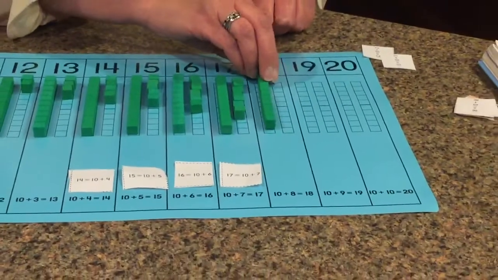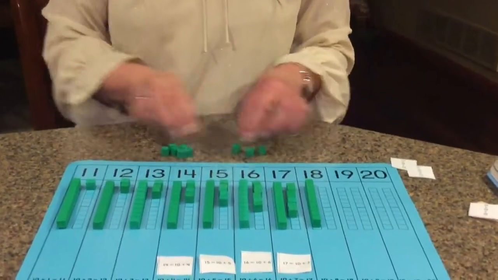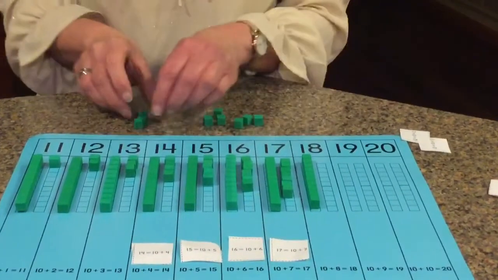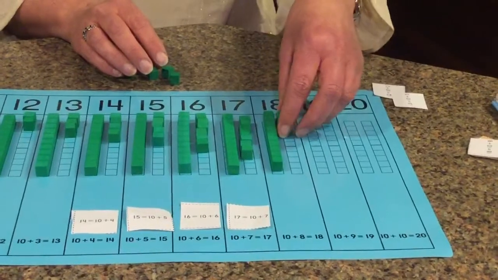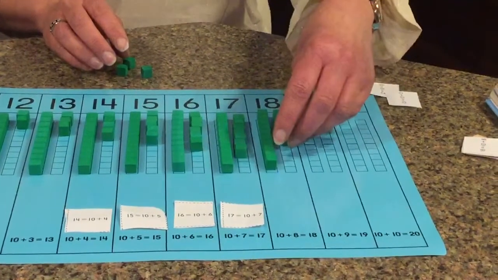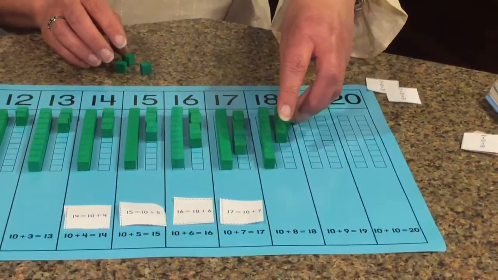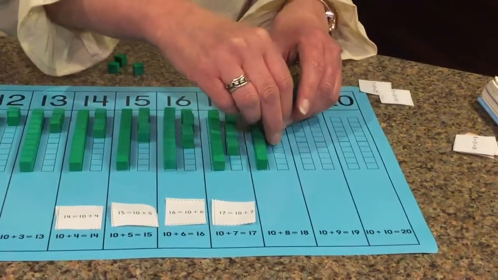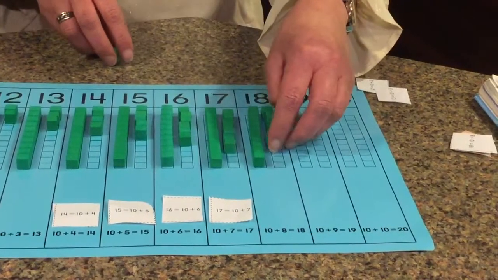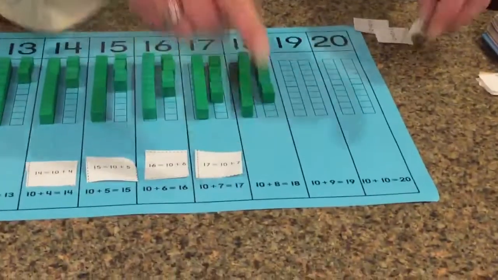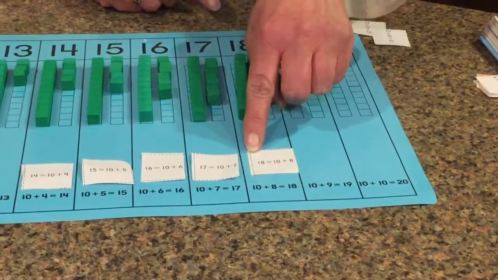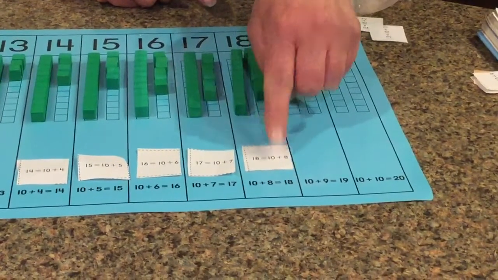18 is 10 and 8 ones. So now I've got to get 8 ones. 1, 2, 3, 4, 5, 6, 7, 8. That way I can put them on there maybe a little bit faster. Bet you guys would be really good at these, kind of like a little puzzle. 10 plus 8 equals 18, or you can have 18 equals 10 plus 8.